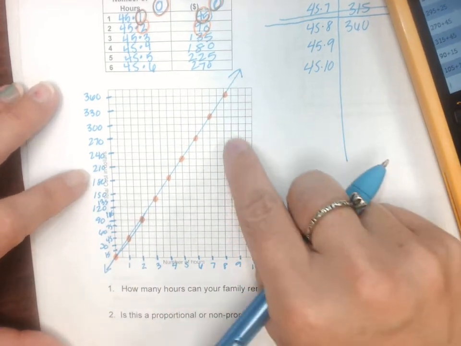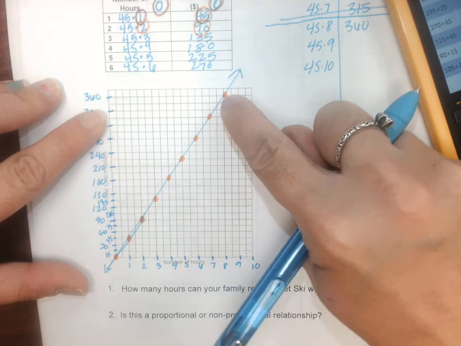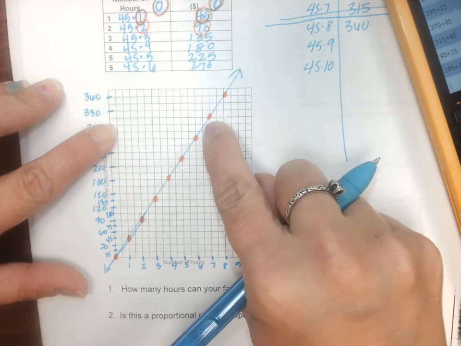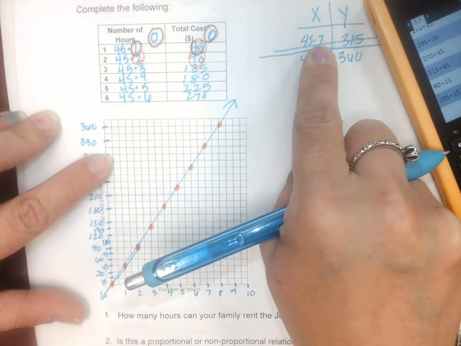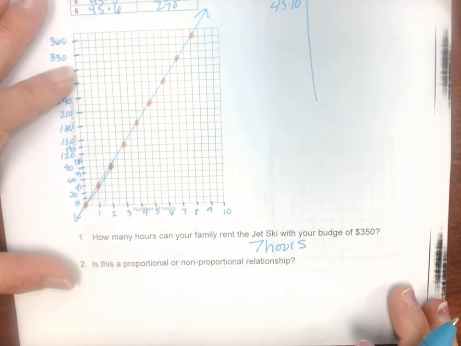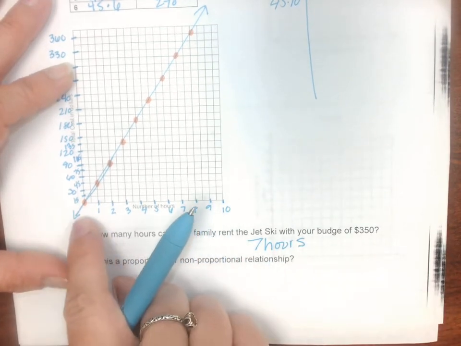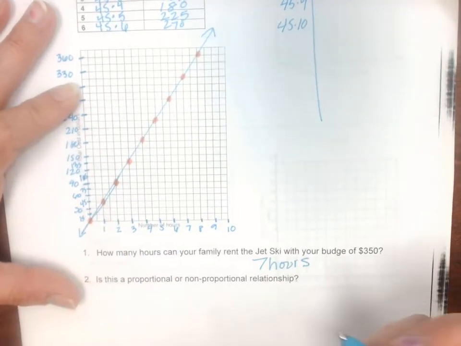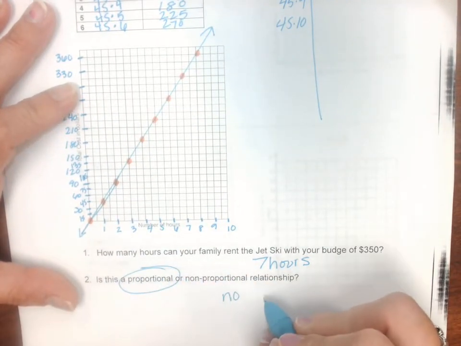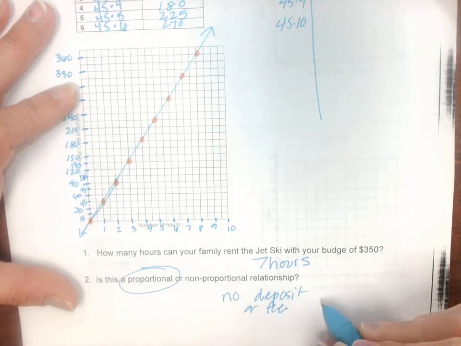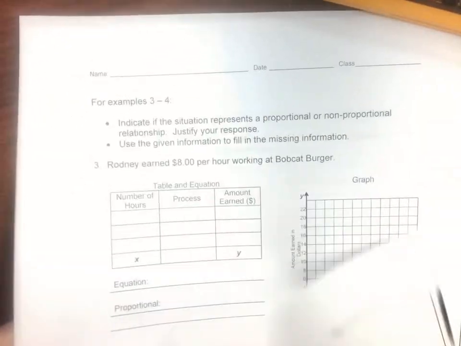Okay, so I can see though, look, well, that's 8 hours, so I must be able to ride this for 7 hours, okay, to not go over my budget. So is this proportional or non-proportional? It goes through 0, 0 because at 0 hours, it's $0. So yes, there is no deposit or fee for 0 hours. We'll keep this moving right along.